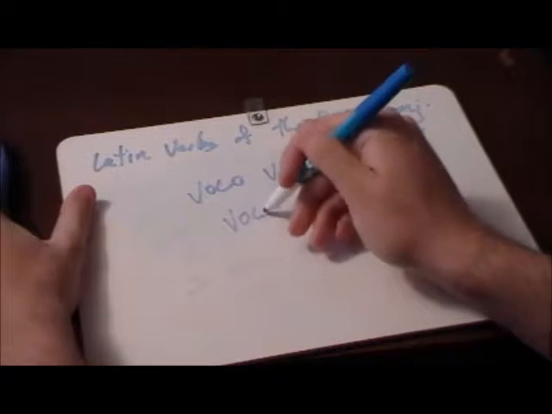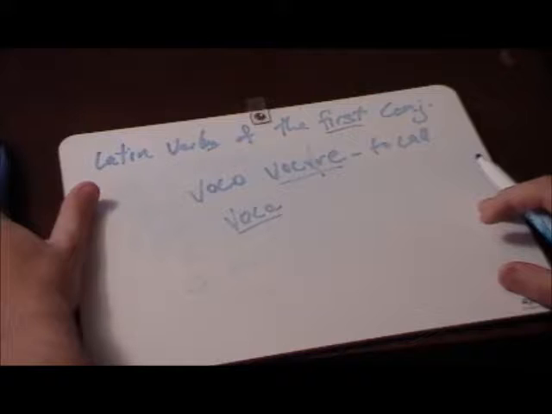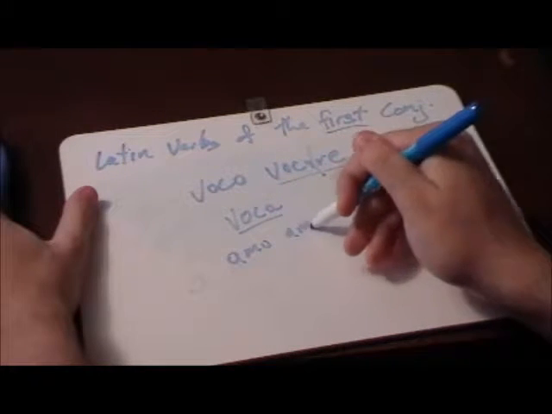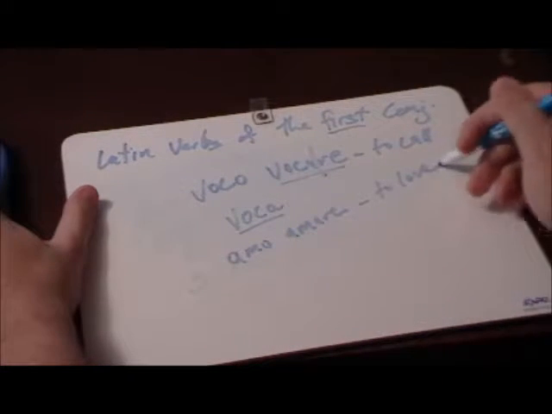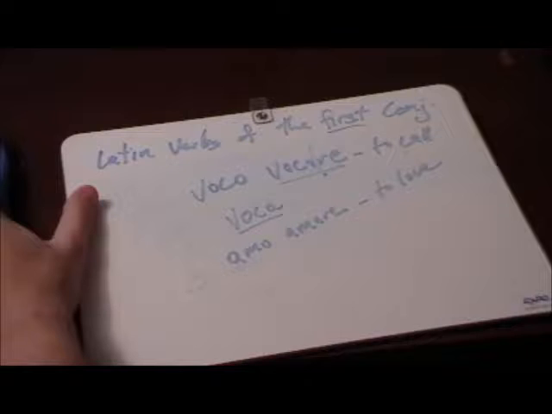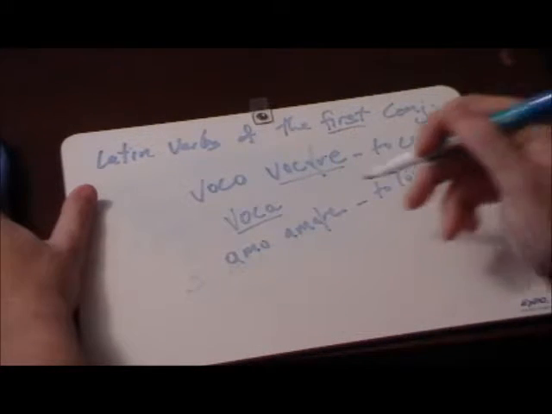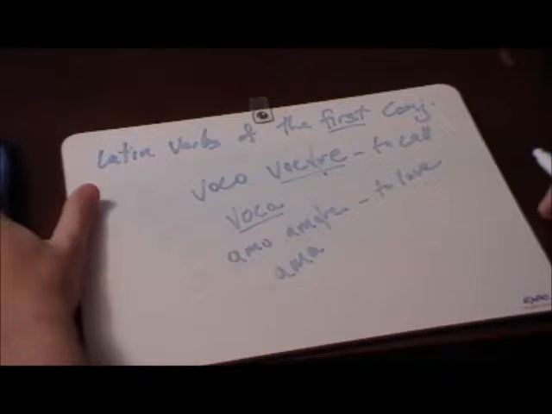So that would leave you with voca as your stem. Let's look at another one. Amo, amare. That means to love. So the same principle applies. You go to the second principal part, take off the RE. That would leave you with ama as your present stem.